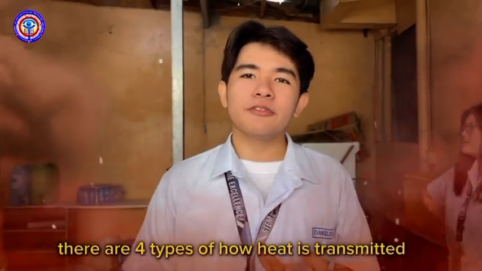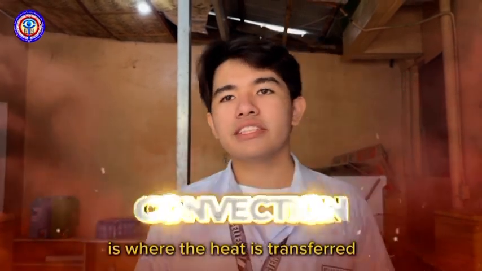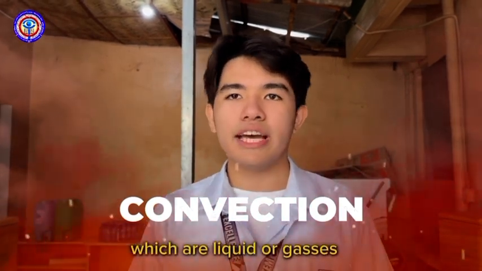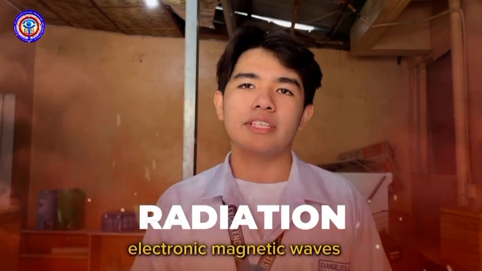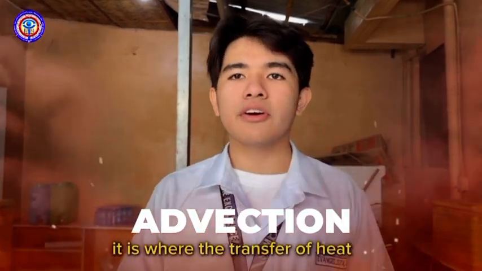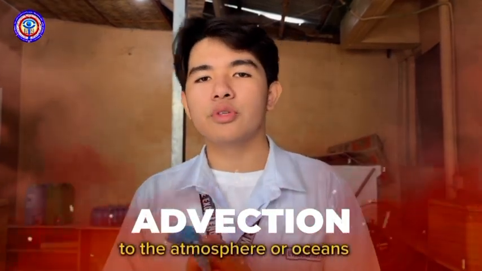There are four types of how heat is transmitted. Conduction is the transfer of heat through direct contact between objects. Convection is where the heat is transferred by the movement of fluids, which are liquids or gases. Radiation is the transfer of heat through electromagnetic waves. The last but not the least is advection. It is where the transfer of heat by the horizontal movement of a fluid, often referring to the atmosphere or oceans.